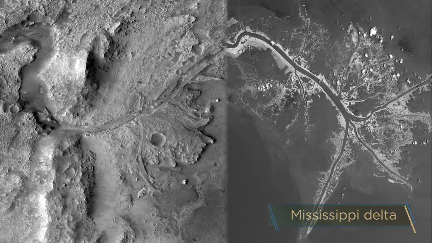Do you see the patterns? The meander of the Mississippi River in the upper left and individual digits of the delta extending outward.